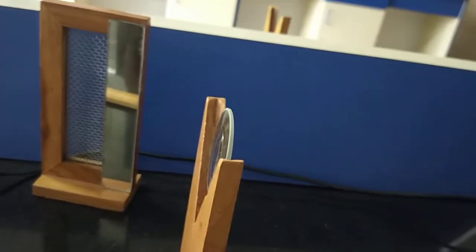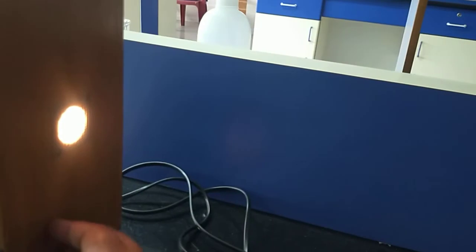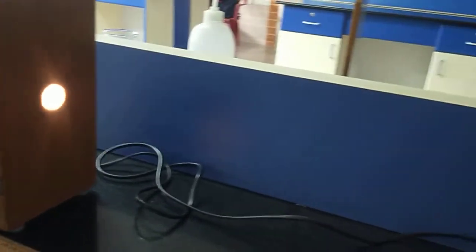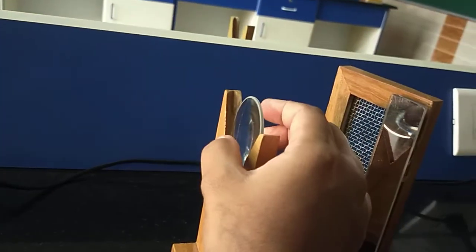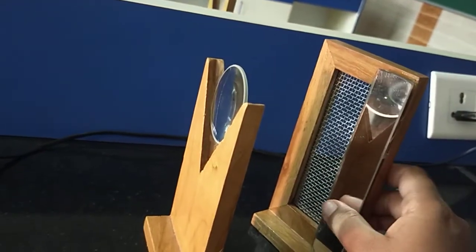Next we need to switch on the object. This we consider as a sodium vapor light, and that should be incident on the convex lens. Behind that we can also place a stand which is mounted with a mirror, so that the image which is focused by the lens falls on the mirror and is reflected back onto the object.